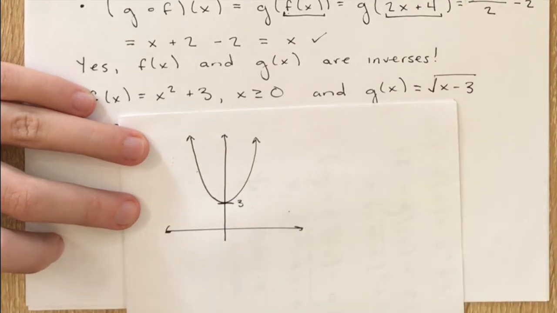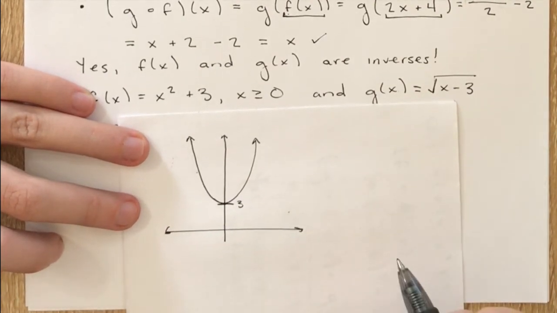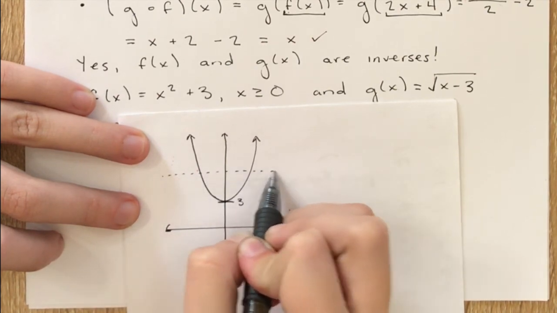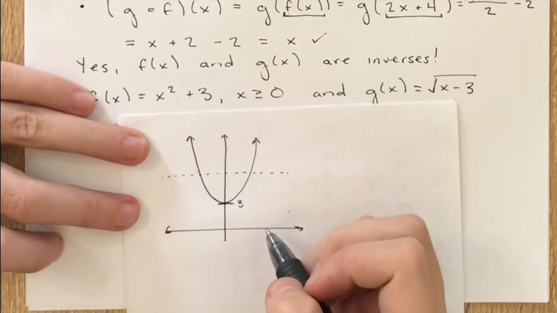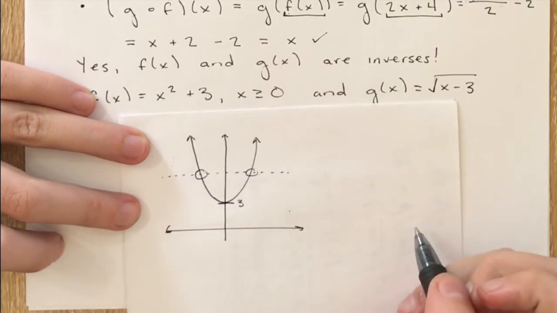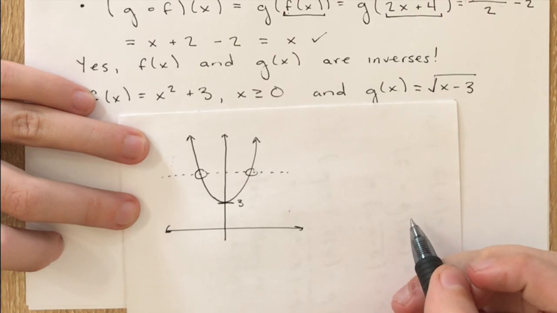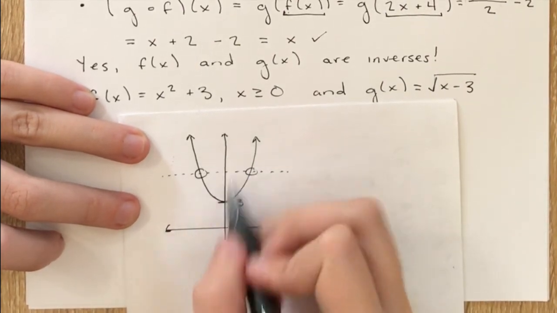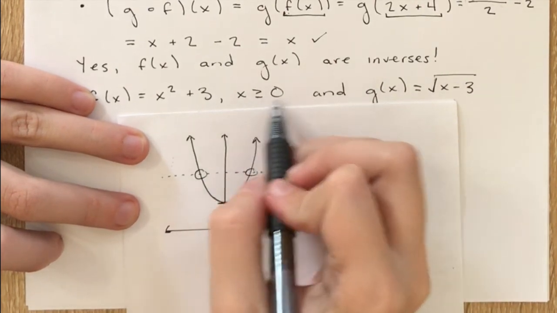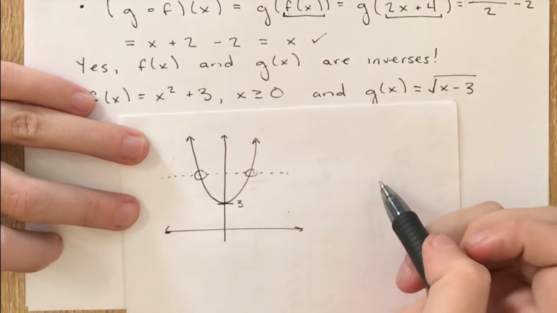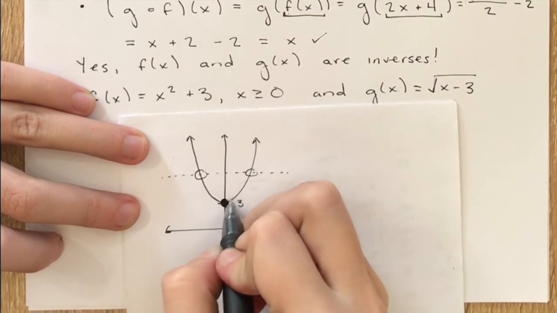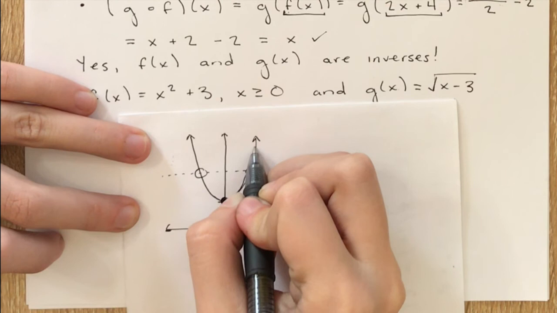Is this one-to-one? Definitely not, right? If we pass any horizontal line through it, any horizontal line above 3, it's going to pass through the function twice. But what are we forgetting here when we're just looking at this graph? Well, we had the condition that x is greater than or equal to 0, which means that actually we're just looking at this part of the graph onward, right?